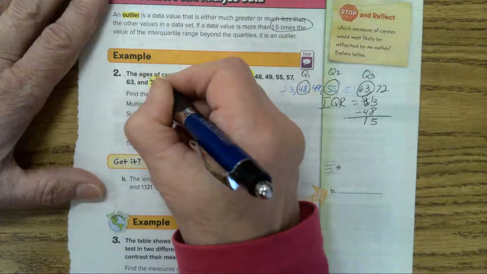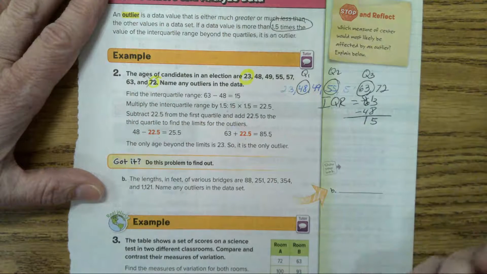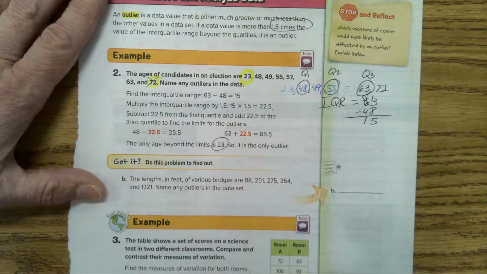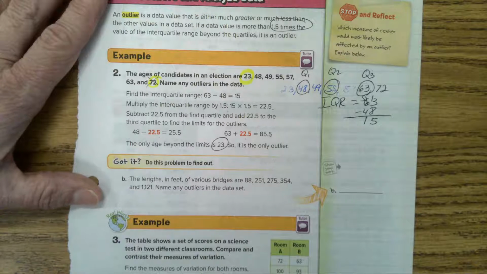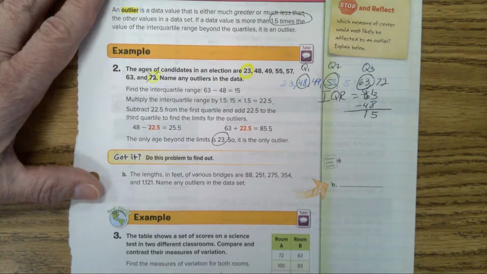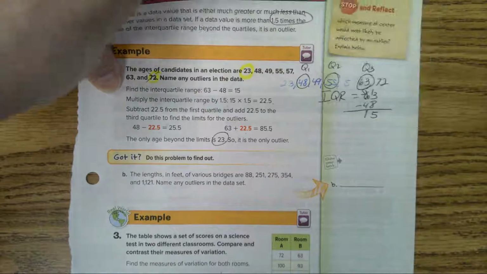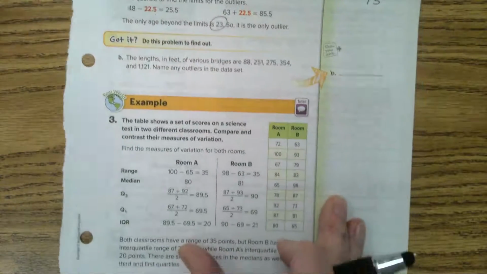So the only outlier in this group is 23. 72 is still pretty close to 63. All right. Now, we're going to skip letter B and go on to number 3.